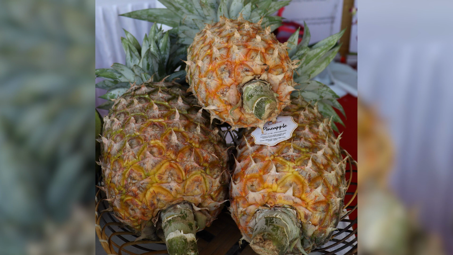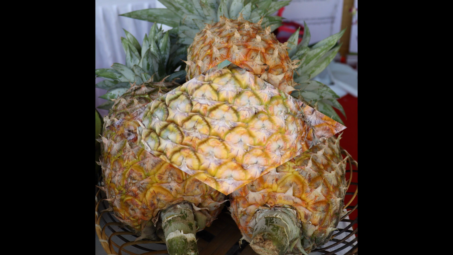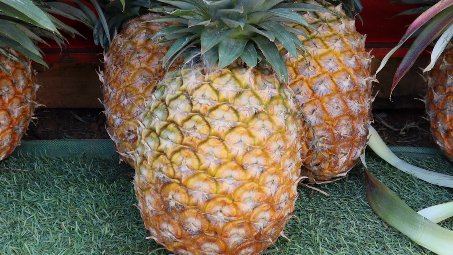So now let us see the exact timeline of a pineapple plant. Pineapples begin to flower 10 to 12 months after planting. Pineapple fruits are ready for harvest 15 to 18 months after planting. Yields of a pineapple typically range from 40 to 50 tons per hectare.